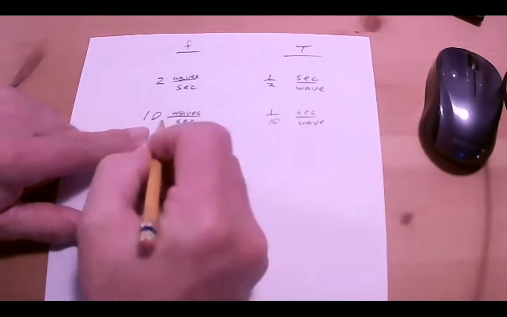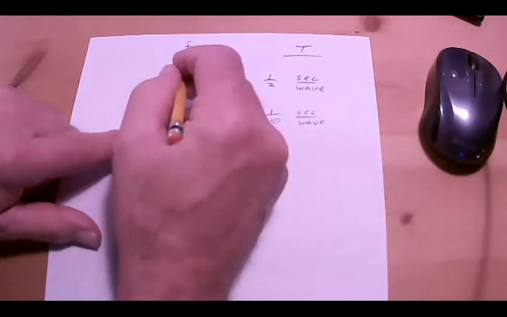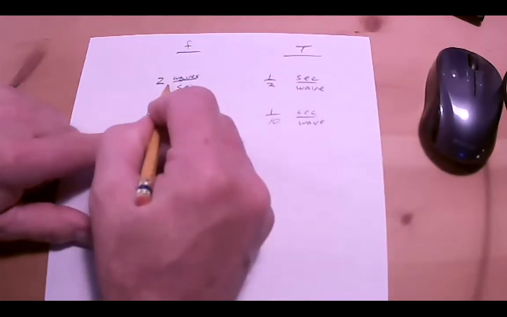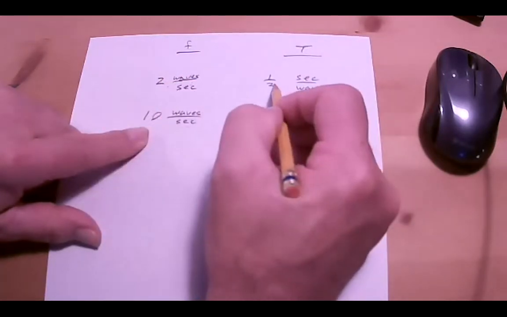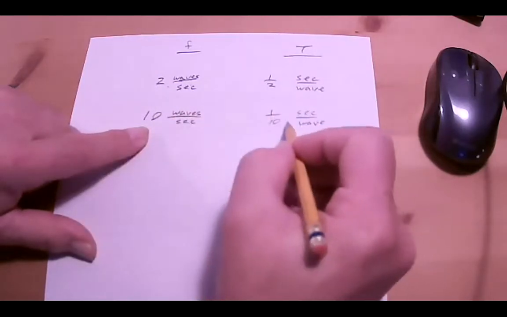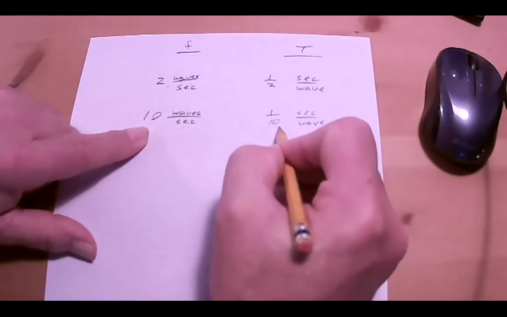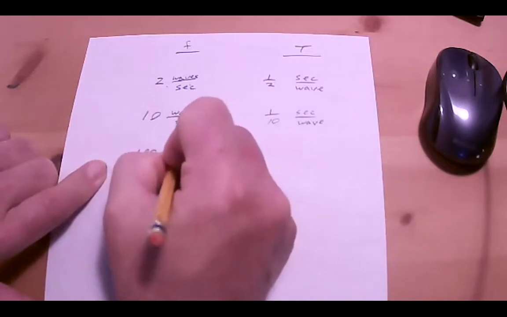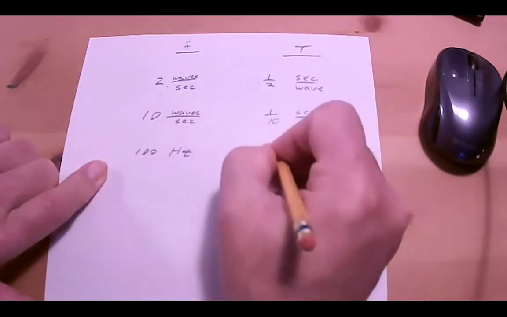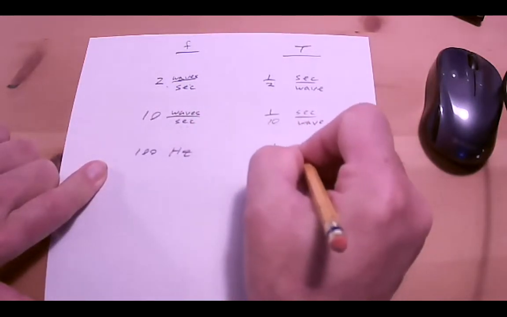So can you see the relationship between frequency and period? If the frequency is 2, the period is 1/2. If the frequency is 10, the period is 1/10. If the frequency was 100, the period would be 1/100th.